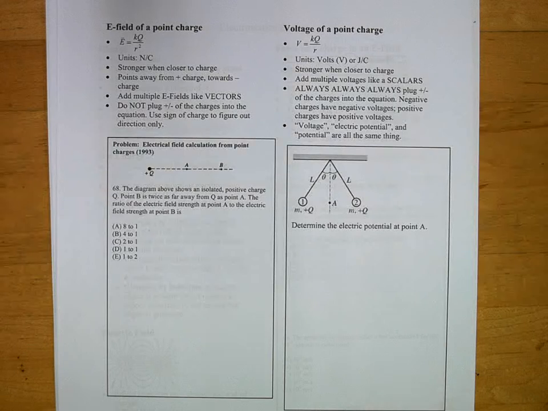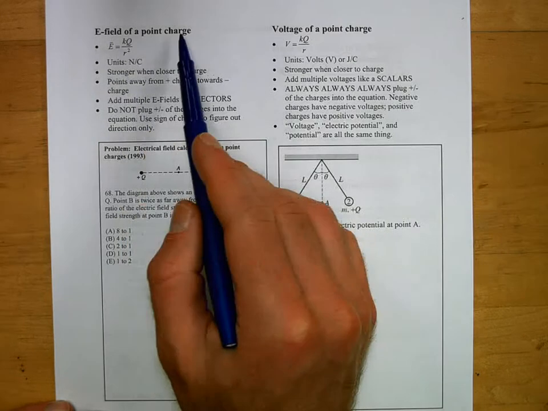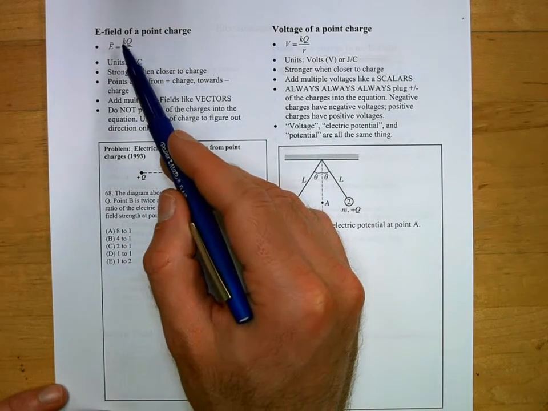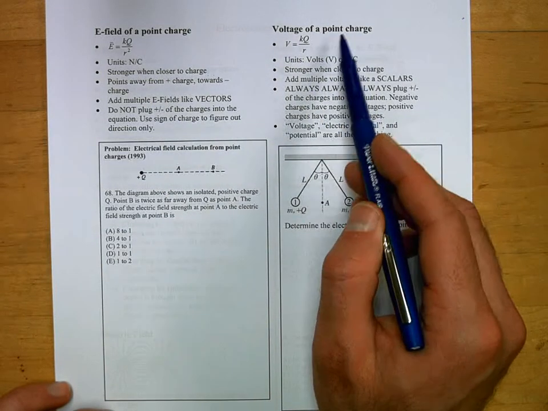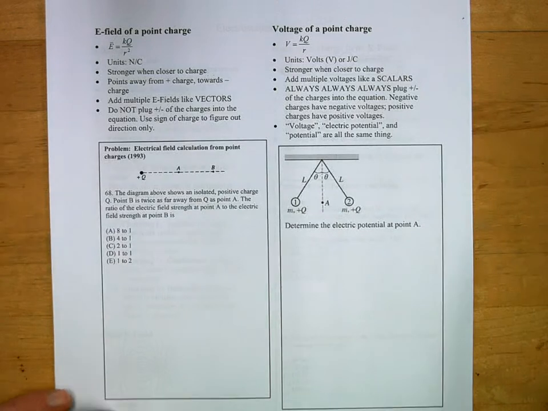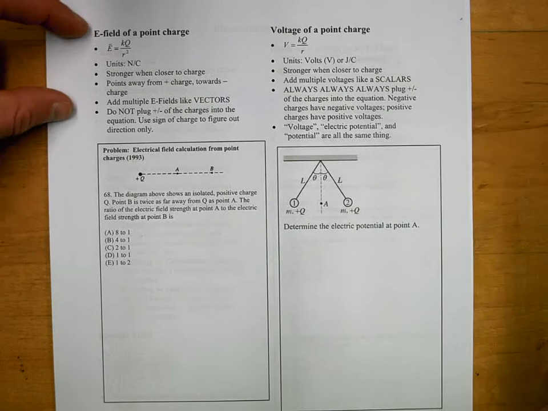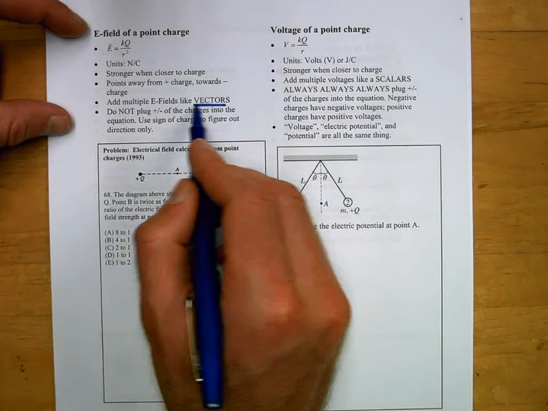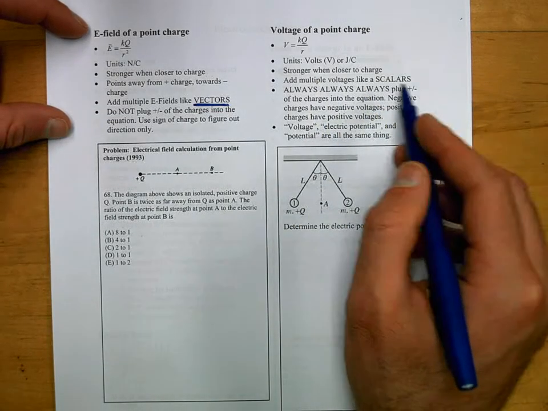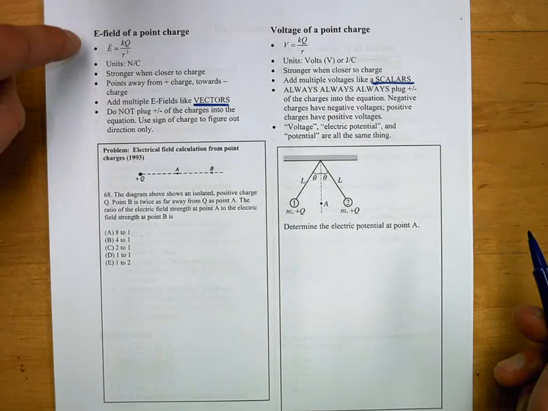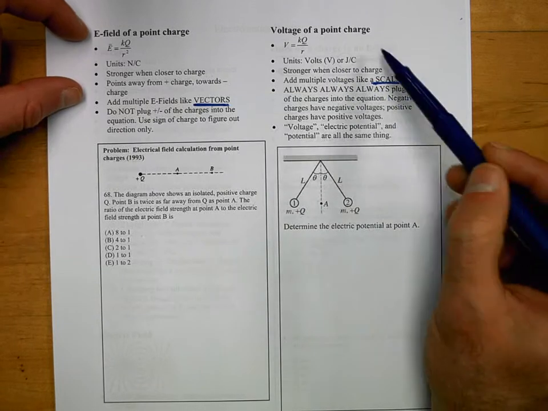More point charge equations. So first we had Coulomb's law. Now we have the electric field of a point charge. So that's kq over d squared. And that looks very similar to the voltage of a point charge, only the distance isn't squared in this one. But there's a major difference between the electric field and the voltage of a point charge. Electric fields are vectors, and voltages are scalars. So you have to think about the direction when you deal with electric field. You do not have to worry about direction at all with voltage.